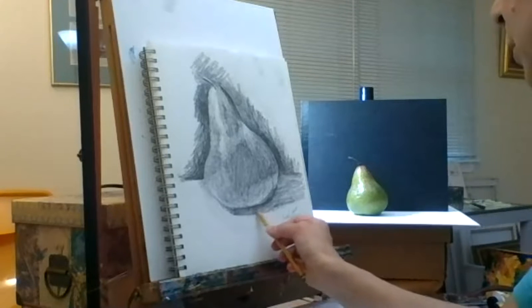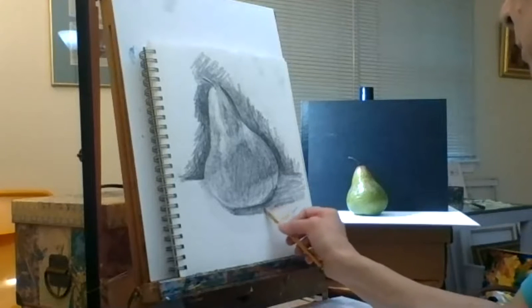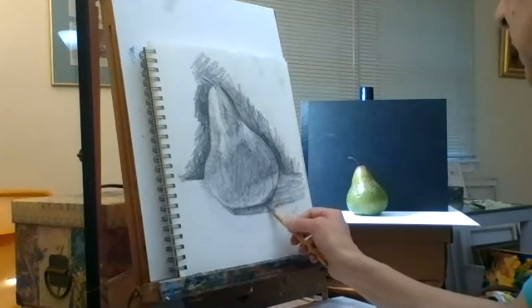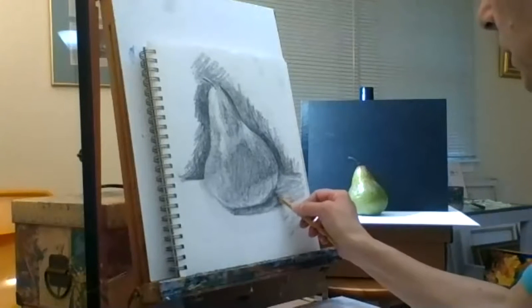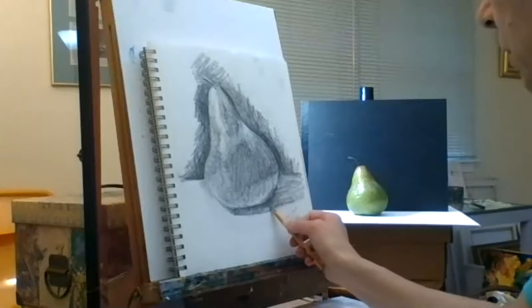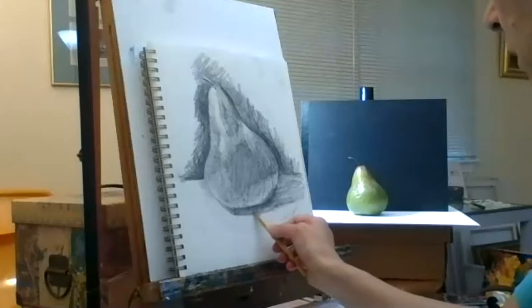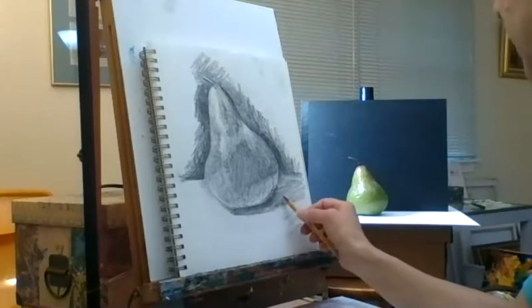Sometimes with the shadow you lose the edge of the object. It can happen.